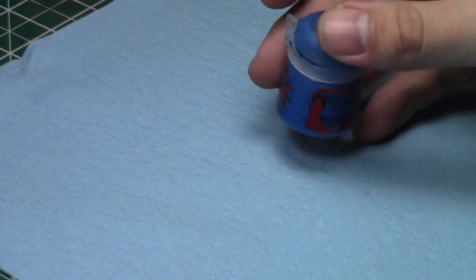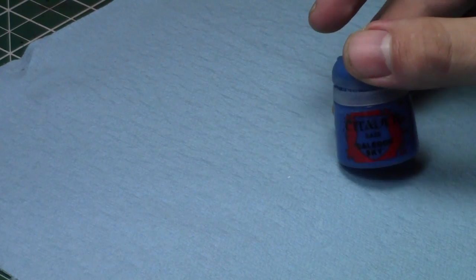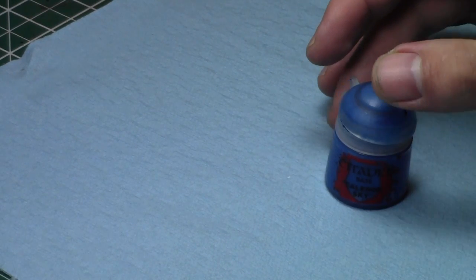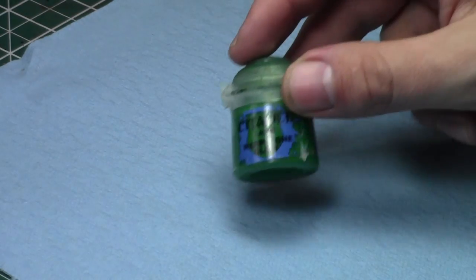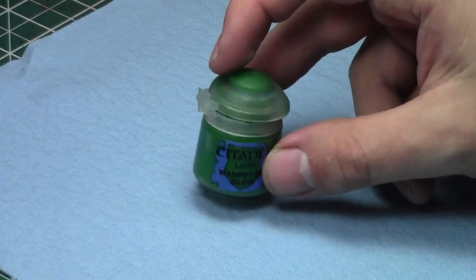But that begs the question, how do you know between the same color which one's colder and which one's warmer? And once again, it's just the degree of blue or red in the color. You can add more blue, you can decrease the blue, or you can add more red or decrease the red in a color. So if we were to take green, let's take a green as an example. So this is Warpstone Green from the Citadel range.